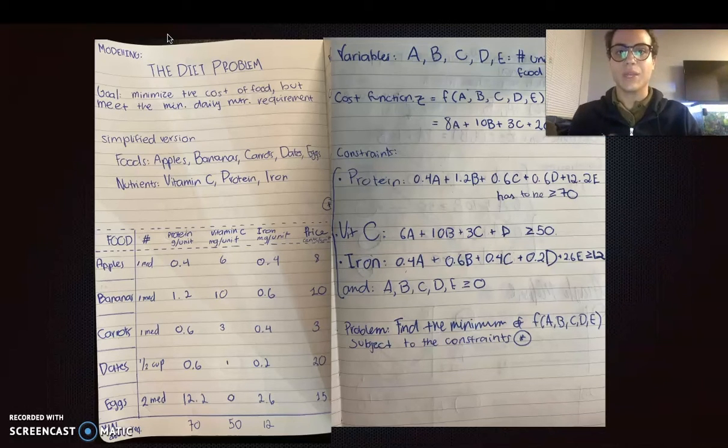For now, from the table we set our variables, and having our variables helps us know the minimum daily requirement corresponding to each variable, and that whole calculation would be a cost function that adds everything up and gives us this value.